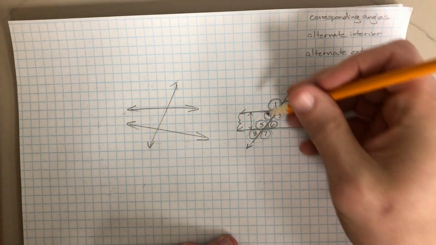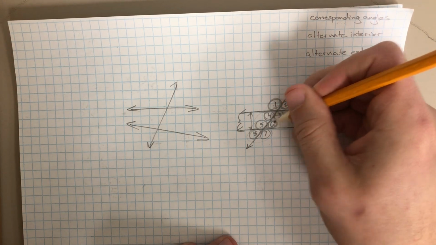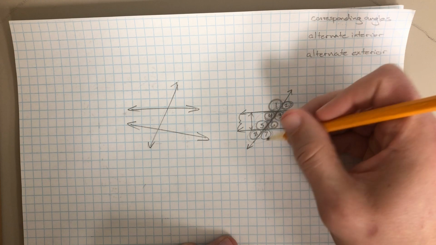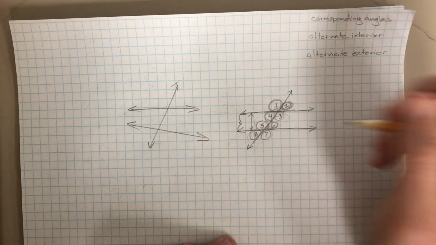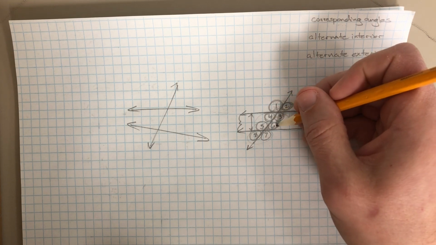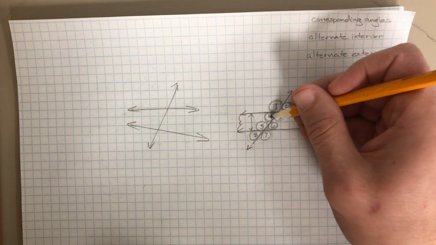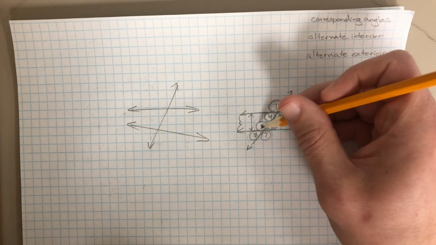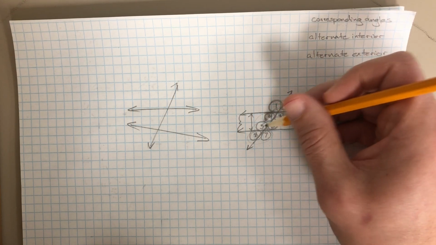Alternate interior angles are congruent, and alternate exterior angles are congruent. Now, alternate would be on the opposite side. So 4 and 6 are alternates. They're on opposite sides of the transversal. 3 and 5 are on opposite sides of the transversal.